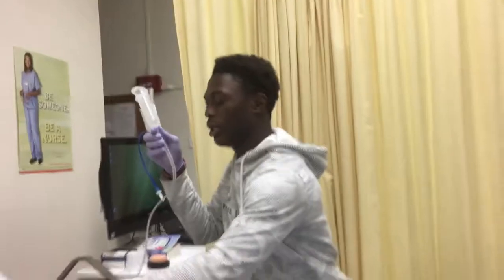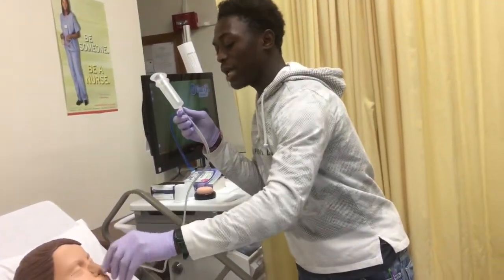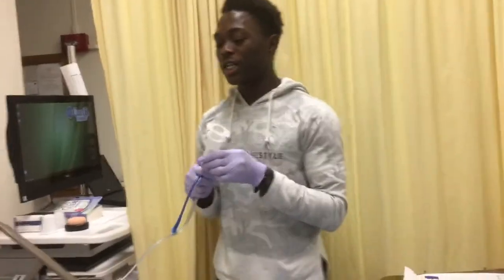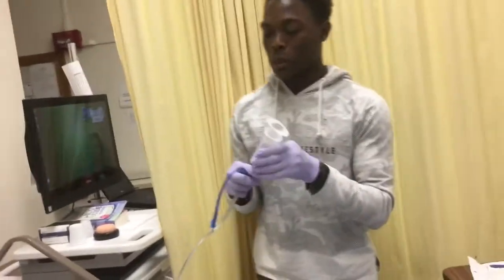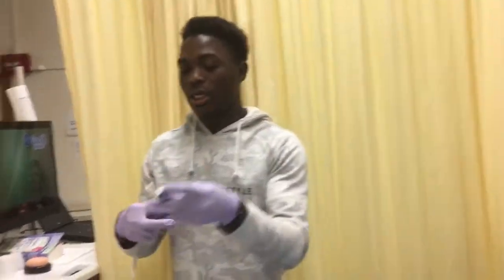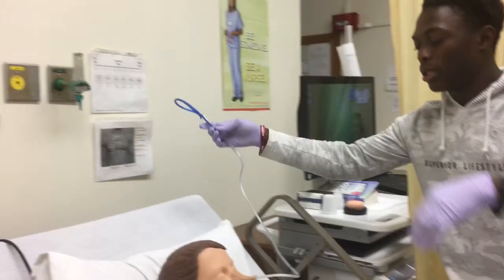So this is it. In a situation where the patient is on a continuous feeding diet, a continuous feeding is like an IV feeding, but it goes in the stomach instead of the IV. Okay, so after you're done with that, you can clamp your tube back and put it over you.